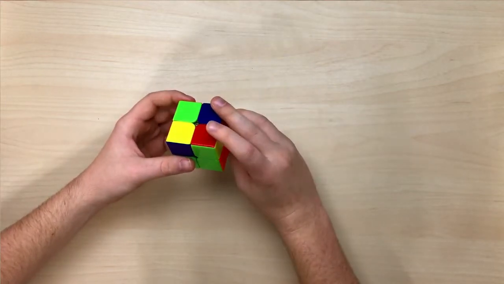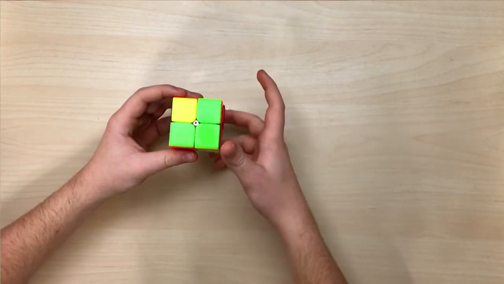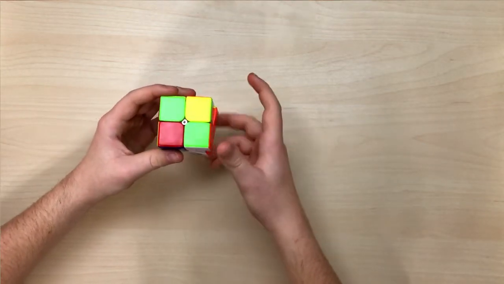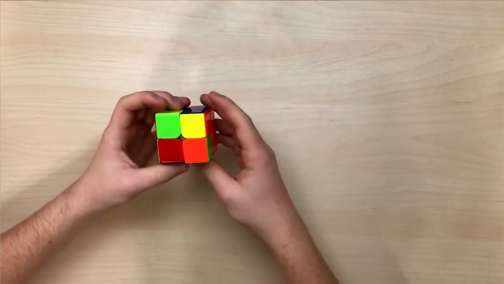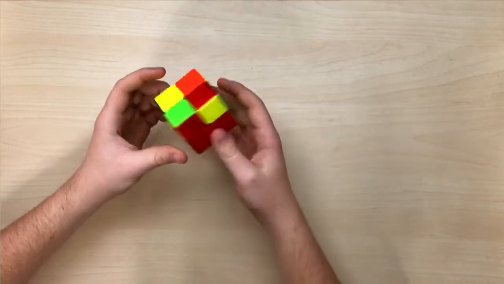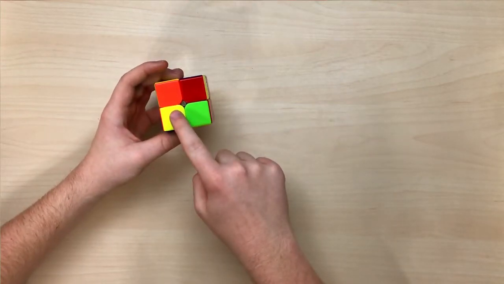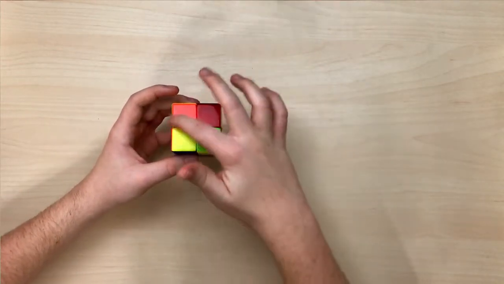So we'll do it again. R, U, R prime, U, R, U2, R prime. And now I'll do the same thing. I'll put this in the bottom left corner, and you'll see now that I have a yellow piece here and a yellow piece here. That's when I know I'm going to solve the yellow face.